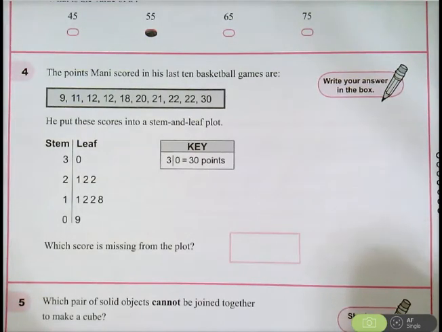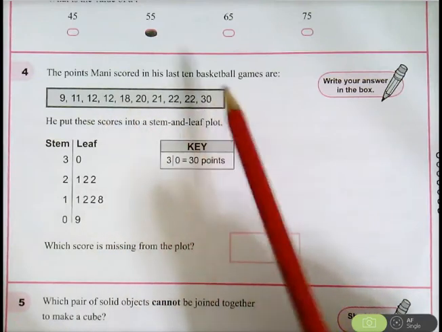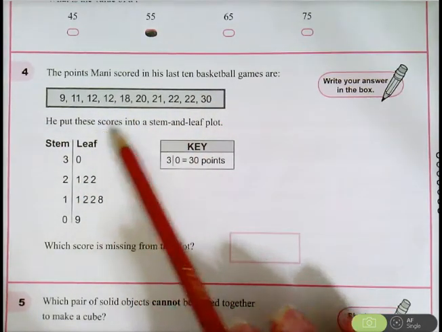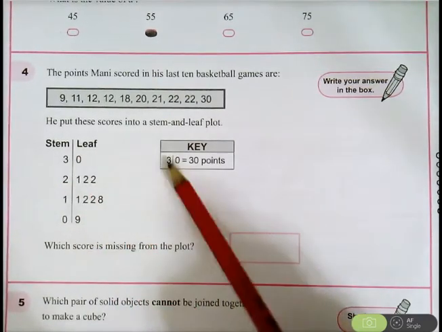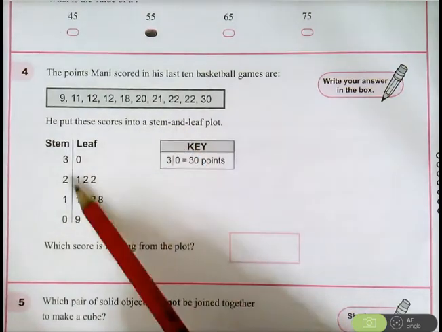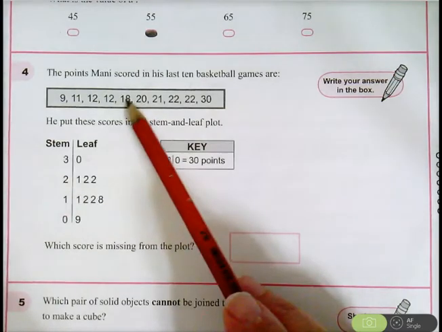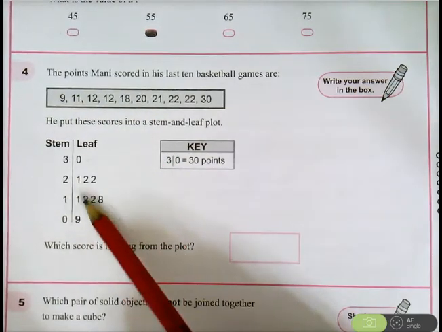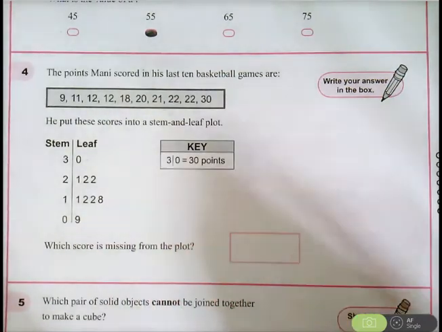The points Manny scored in his last basketball games are shown there, all the way from 9 up to 30. And he put these scores into a stem and leaf plot. So we've got 3, 0. See, 3, 0 means 30. Then we can see we've got 21, 22, 22. Then we've got 11, 12, 12, 18, and we've got the score 9.